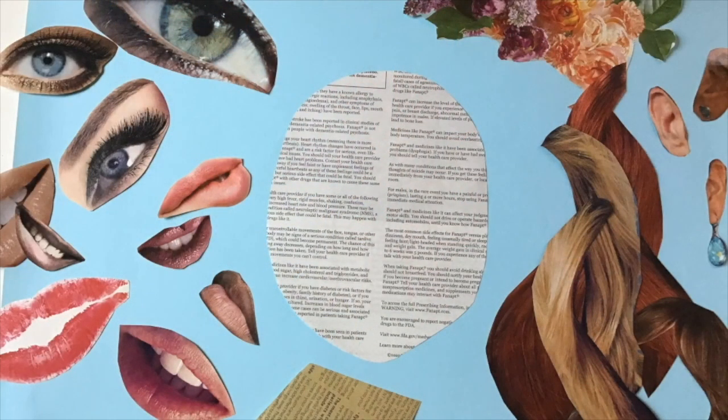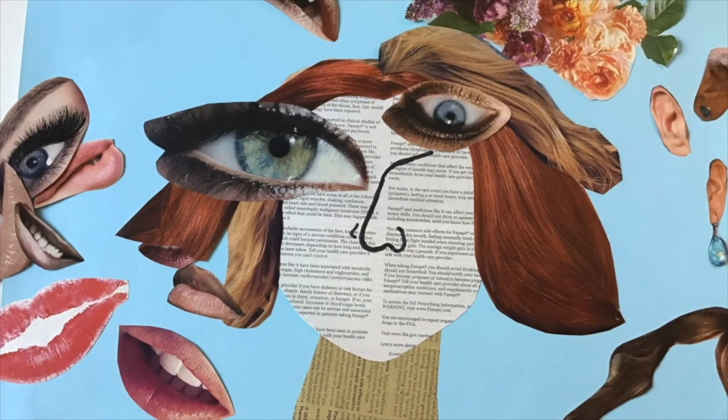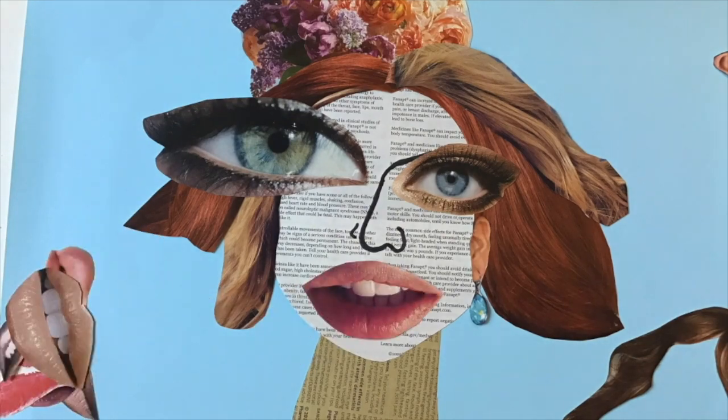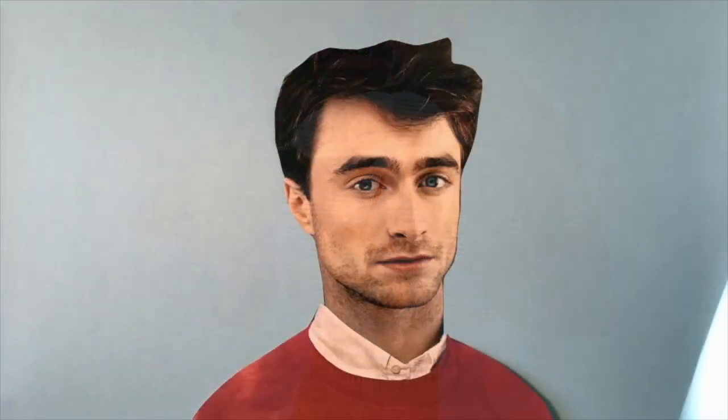I like to start with a good shape for a head, maybe even a neck. If you can't find the right facial feature, you can always draw one. I also like to have lots of options. What do Harry Potter, Taylor Swift, and Rob Gronkowski have in common? Not much yet.